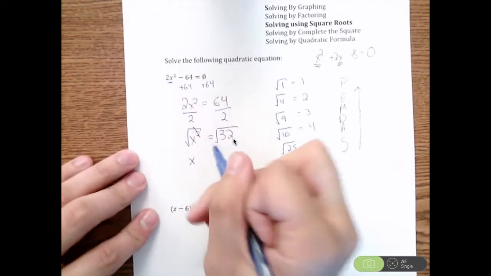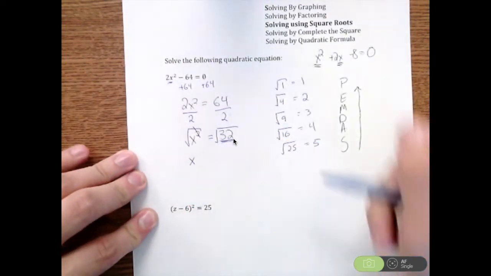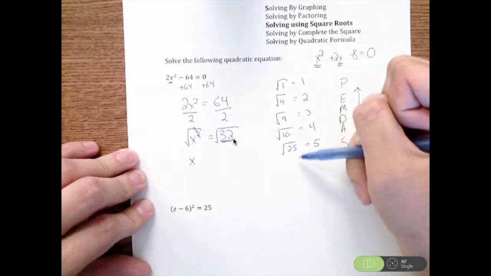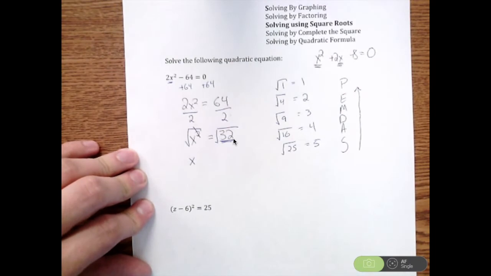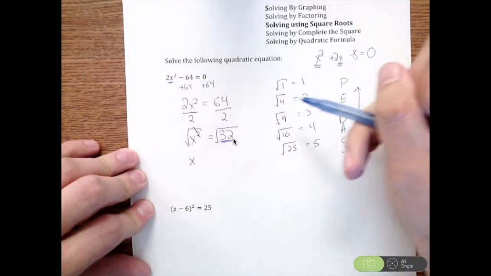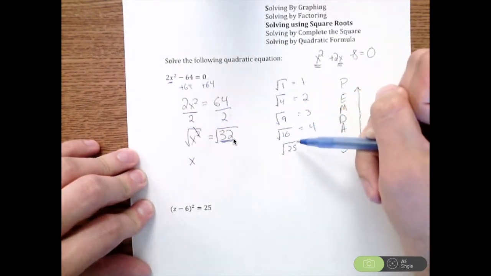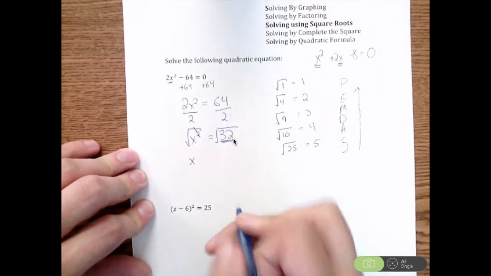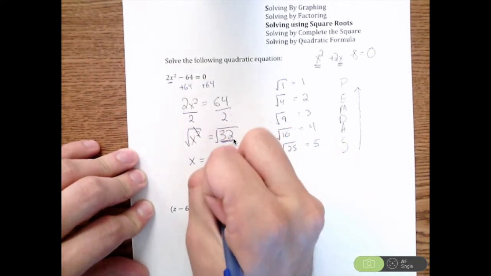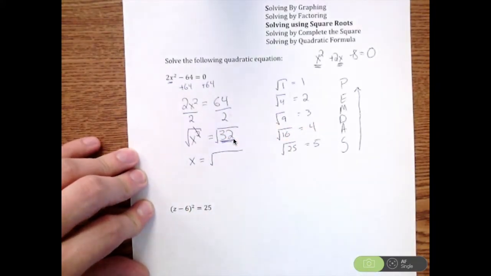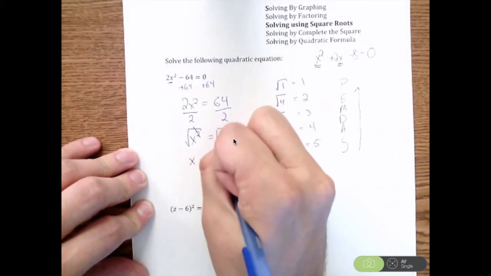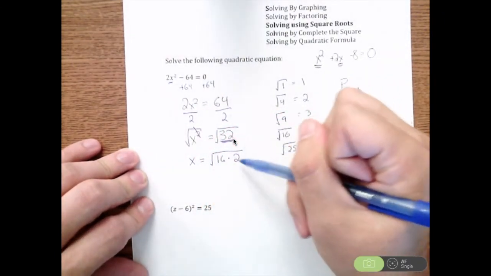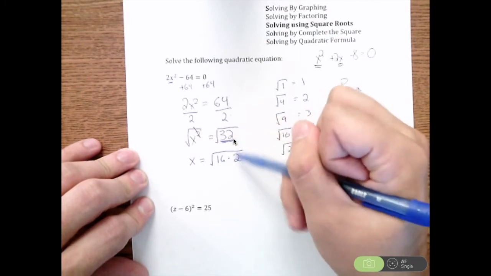So what I want to do is rewrite this 32 using one of these numbers. I want to find the largest number here that divides into 32. The largest number here that we can divide into 32 is actually going to be 16. So instead of writing the square root of 32, I'm going to rewrite this as 16 times 2. Now these are the exact same thing, because 16 times 2 is 32, vice versa.